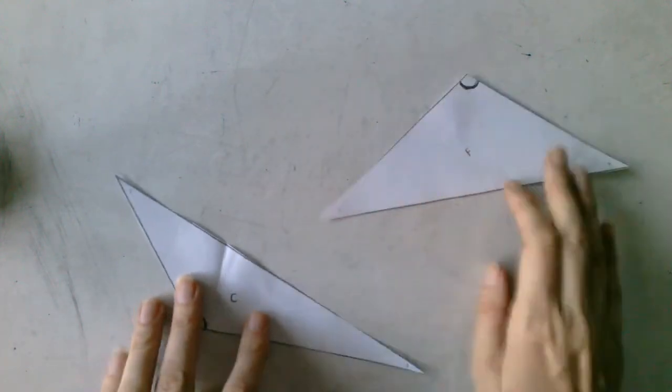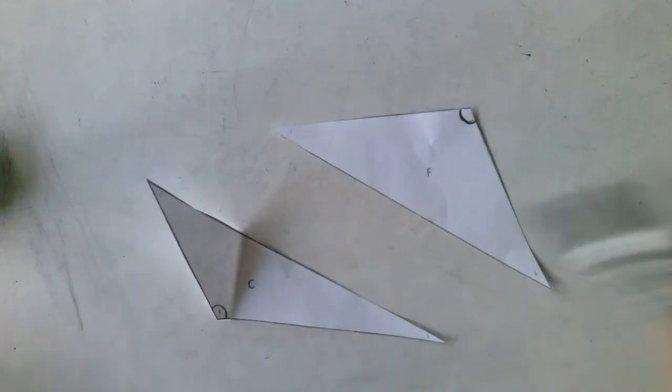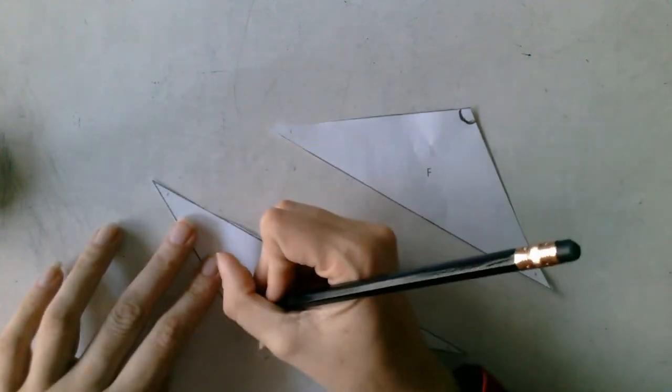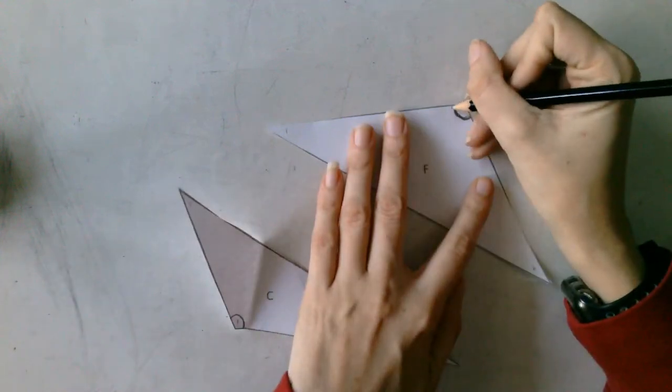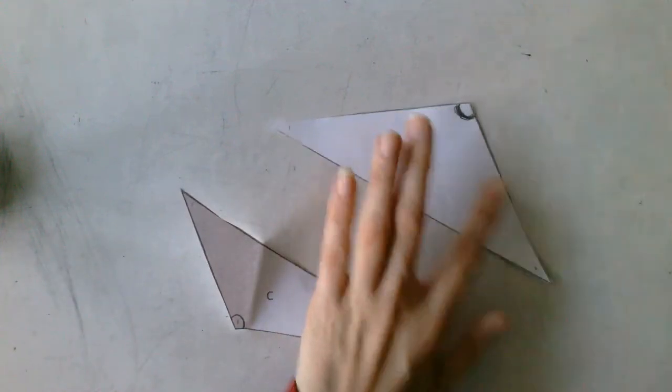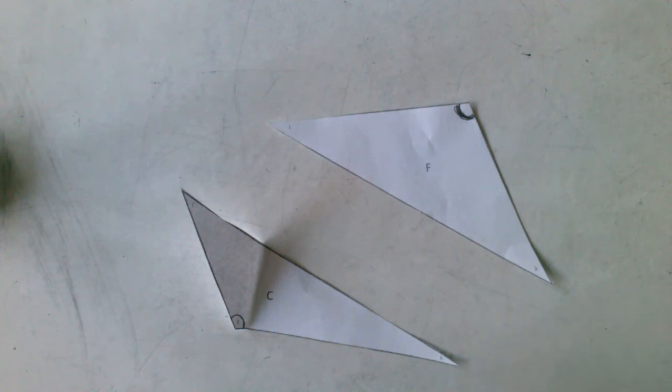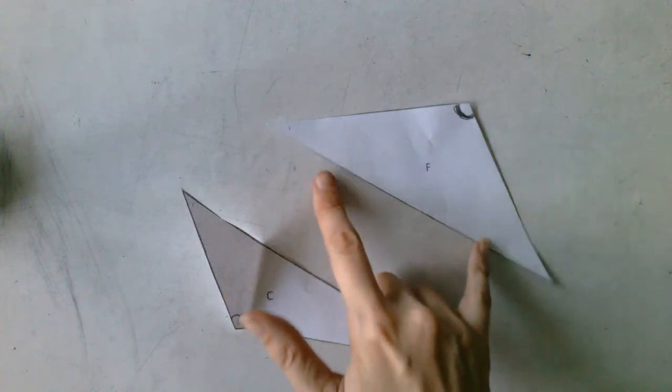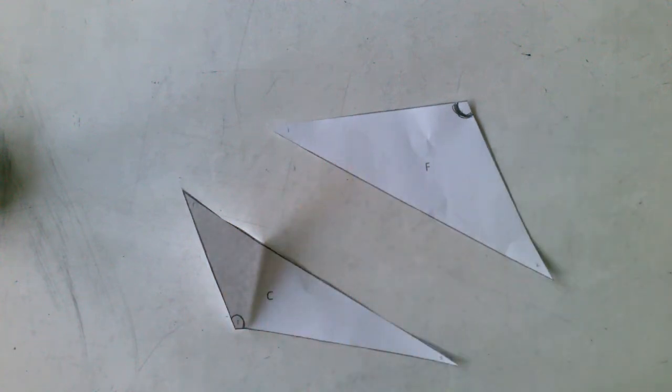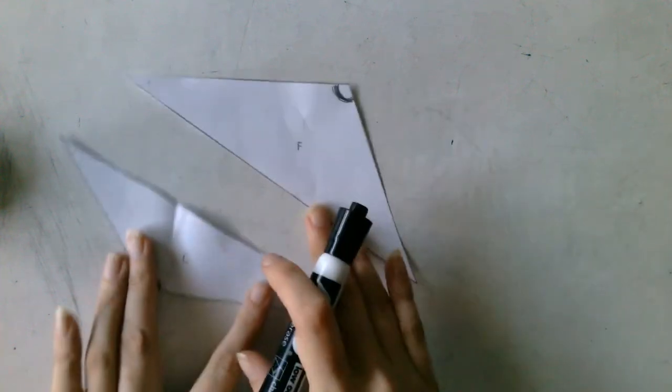Let's look at 2 of our other triangles. We're going to look at triangles C and triangle F. These 2 triangles come with obtuse angles. I look down here and C has an obtuse angle and F has an obtuse angle. Now, they have 2 acute angles as well, but I see that they both have at least one obtuse angle.